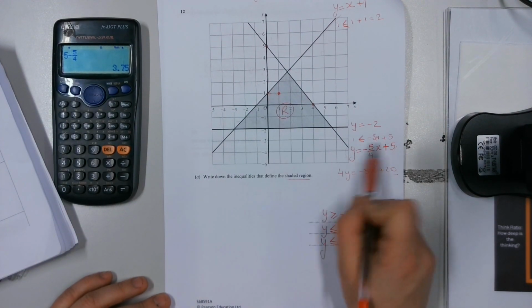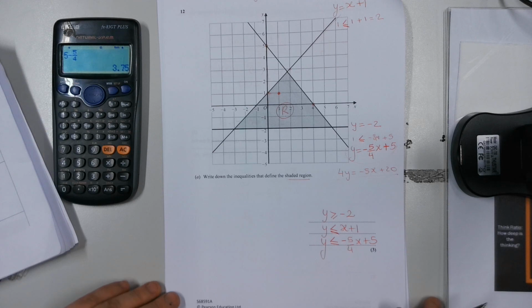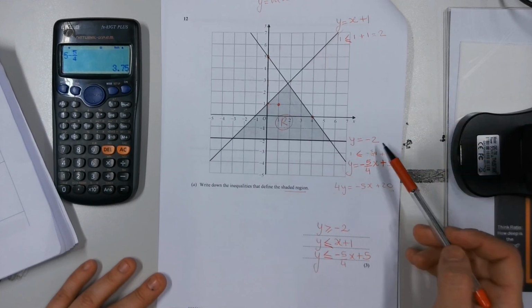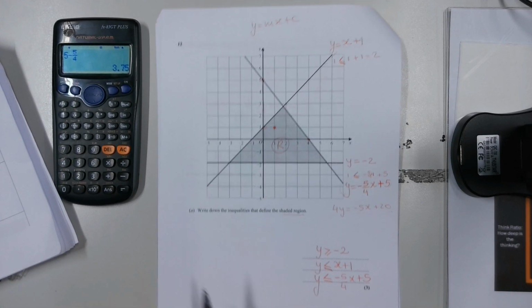Choosing a point and comparing your expressions is always useful to realize which side your inequality should be pointing to. But always writing the equations first is normally easier, and then thinking about what inequality that would be.